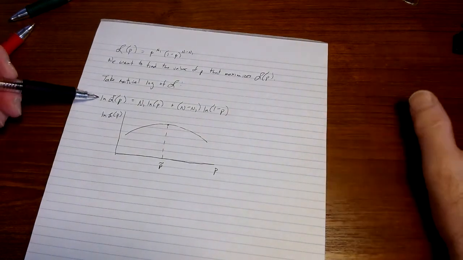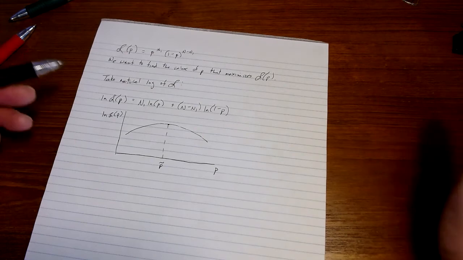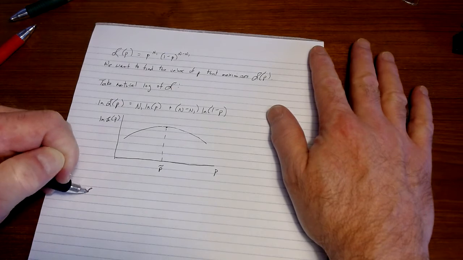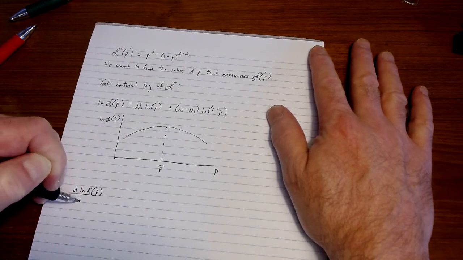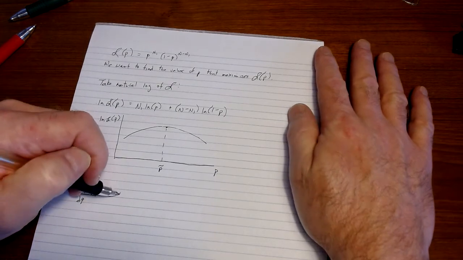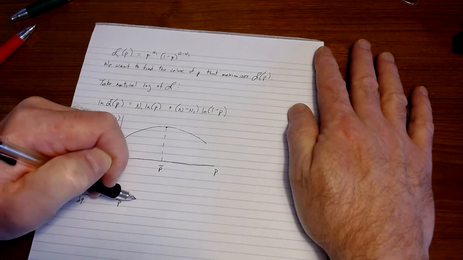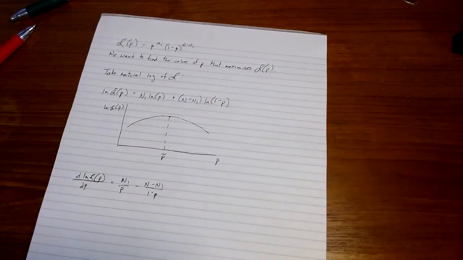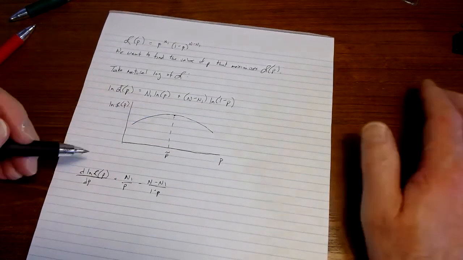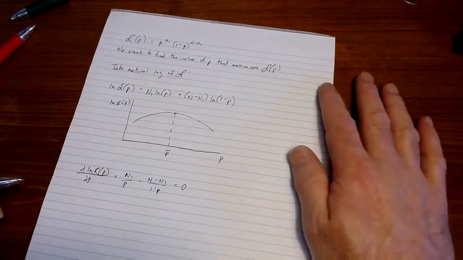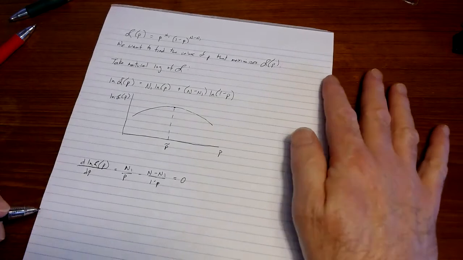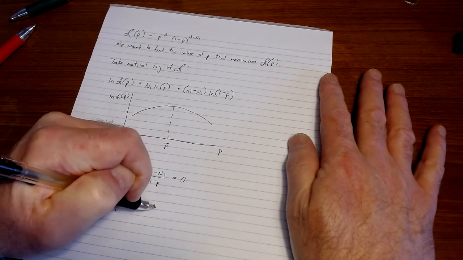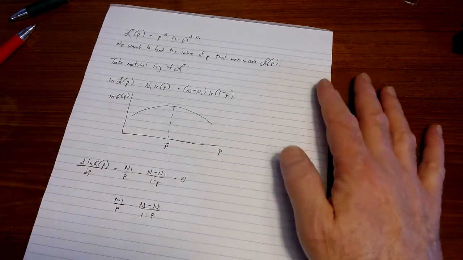Okay, so how do we find the value of P that maximizes this? We differentiate it with respect to P. The derivative of the log likelihood function with respect to P is n1 over P minus n minus n1 over 1 minus P. Since we're looking for a maximum, we set this equal to 0 and solve for P.